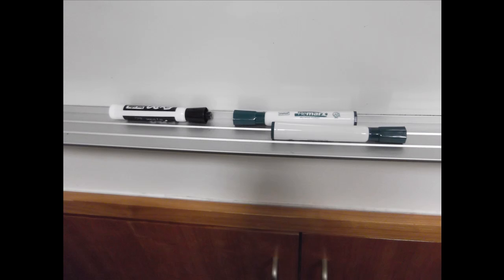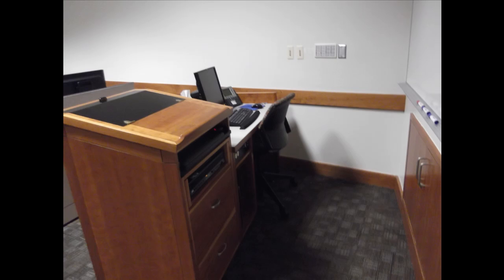The next thing the TA needs to check is that the whiteboard markers are all working and not light or worn out. If there are some that are too light to be seen clearly from the back of the classroom, throw them away. New markers can be found in the drawers of the instruction station.